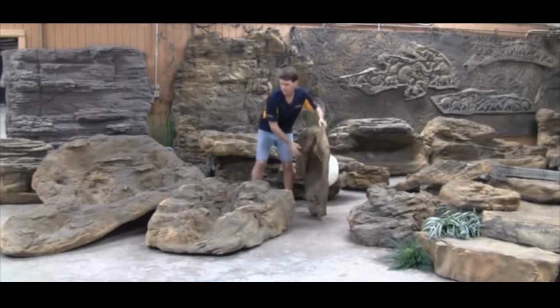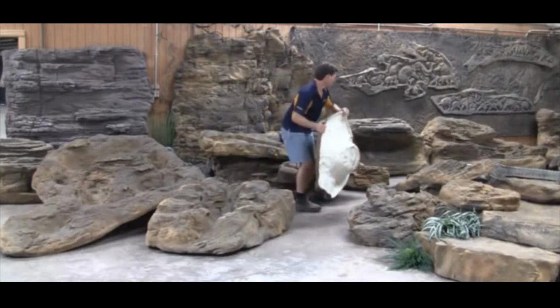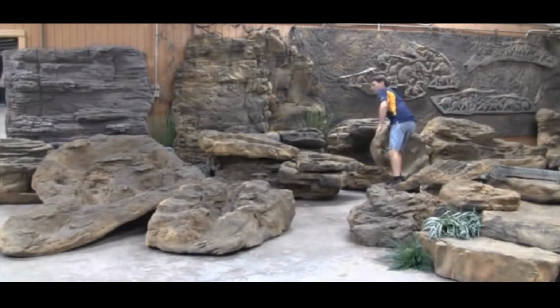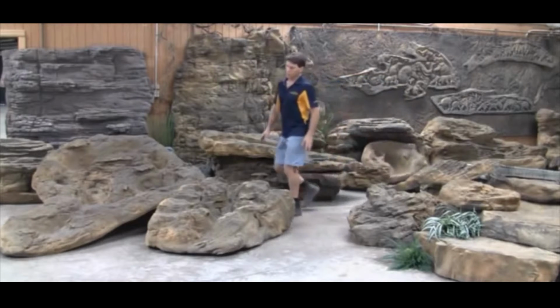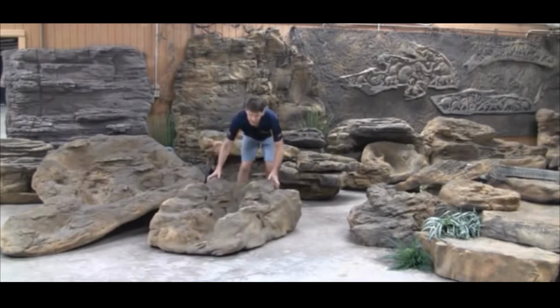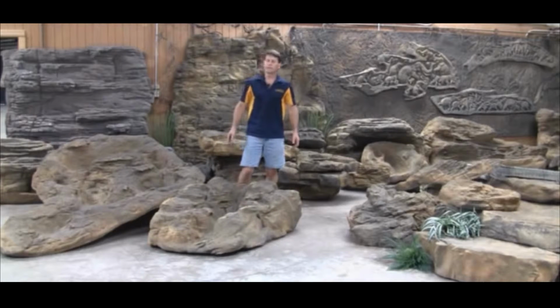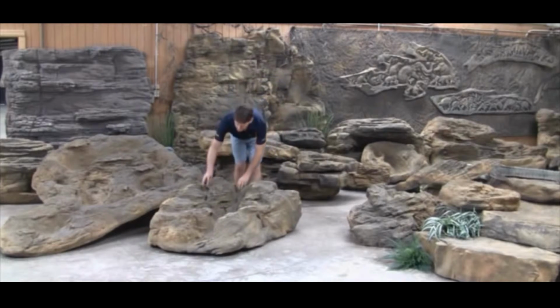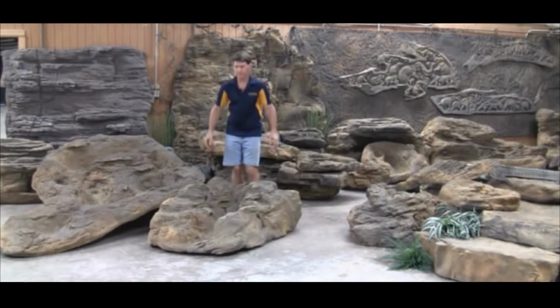What I have here, this was a rock that weighed about 2,200 pounds. Now it is 20 kilos, 45 pounds. It's got 2 outlets here. It's just beautiful. The way the water runs down this is magnificent.